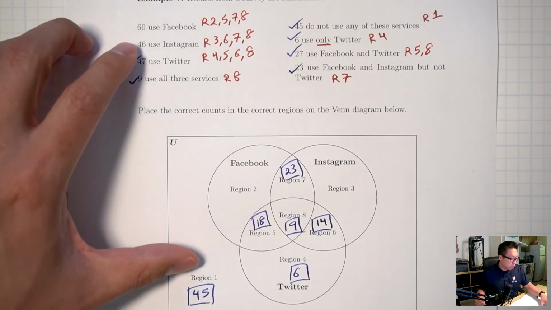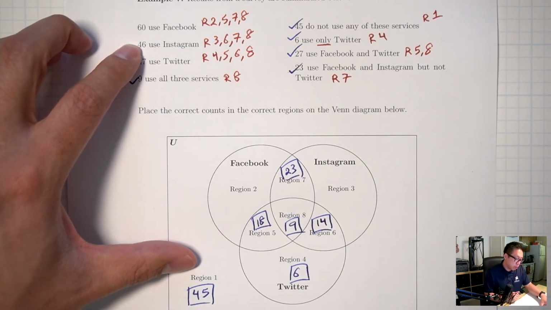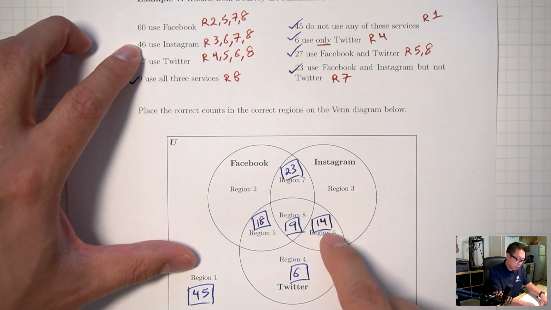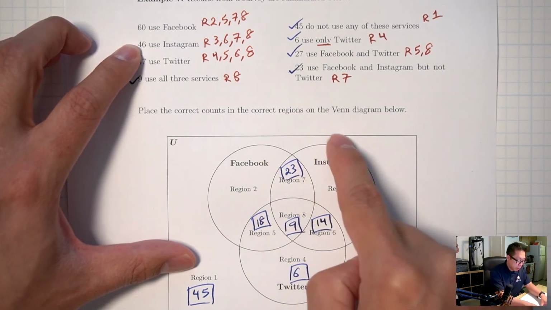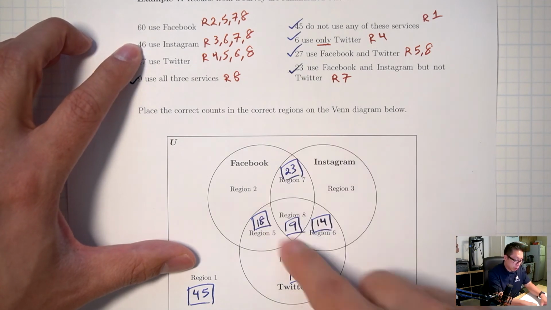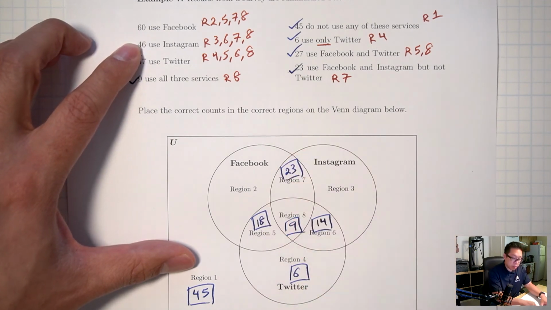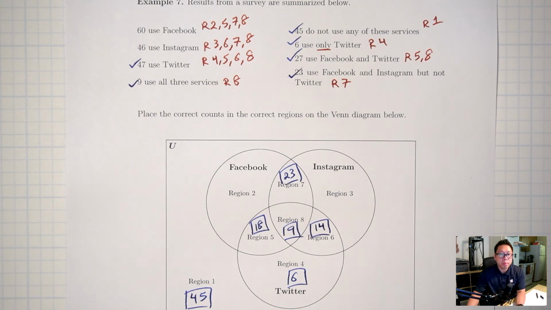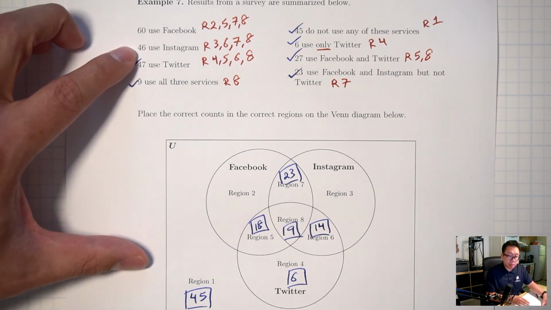Next up is 46. This is regions 3, 6, 7, 8. So that's Instagram. These need to add up to 46. Add up what you have so far: 23 plus 9 plus 14 is 46. Then take your target number and subtract that 46.